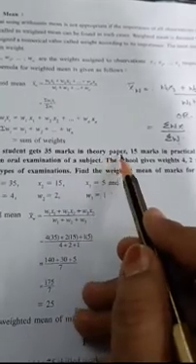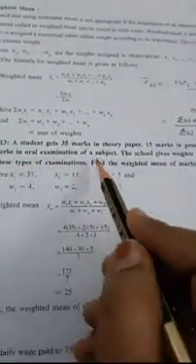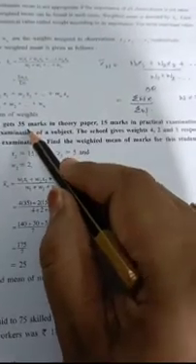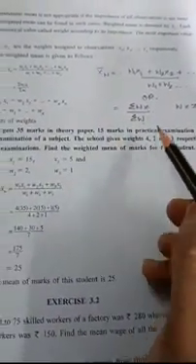We can see the example given below. A student gets 35 marks in the theory paper, 15 marks in the practical examination, and 5 marks in the oral examination of the subject. The school gives weights 4, 2, 1. When he had 35 marks, he got a weight of 4. When he had 15 marks, he got a weight of 2. And when he had 5 marks, he got a weight of 1.